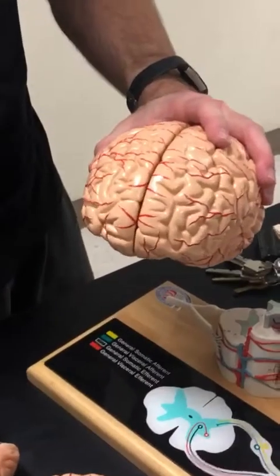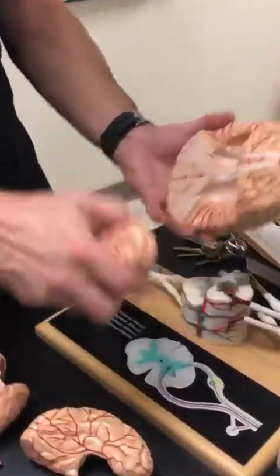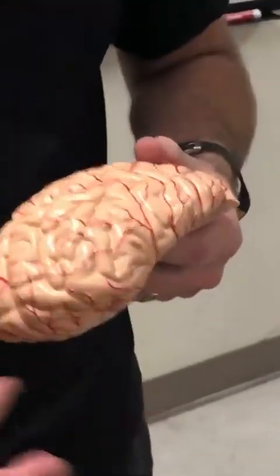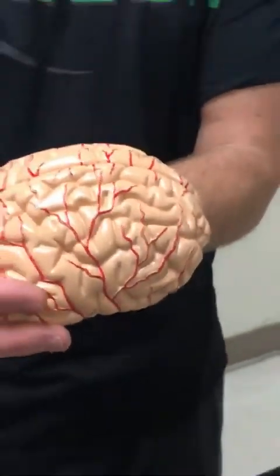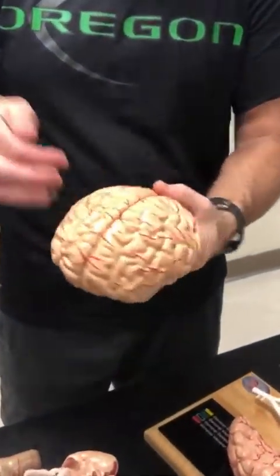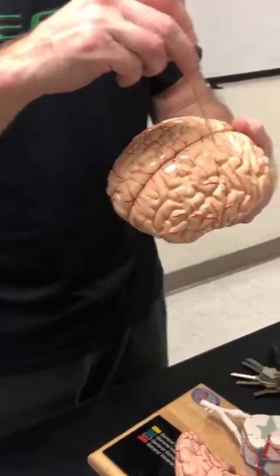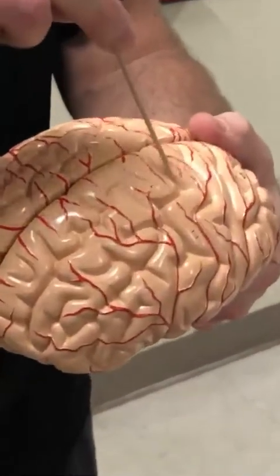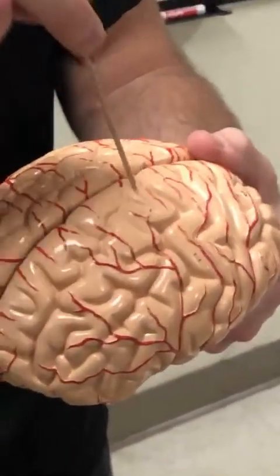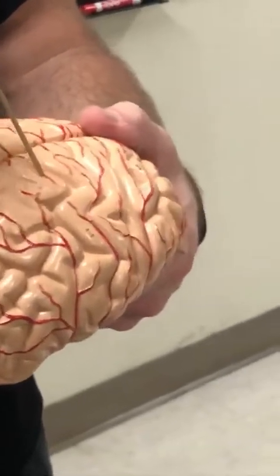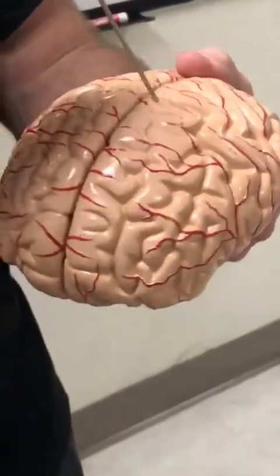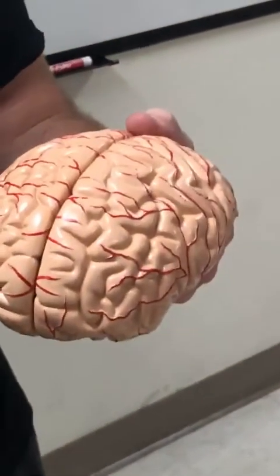So if we identify the central sulcus, and let's say it's this one right here, then what gyrus would this be? And it contains what cortex? Motor cortex, primary motor.